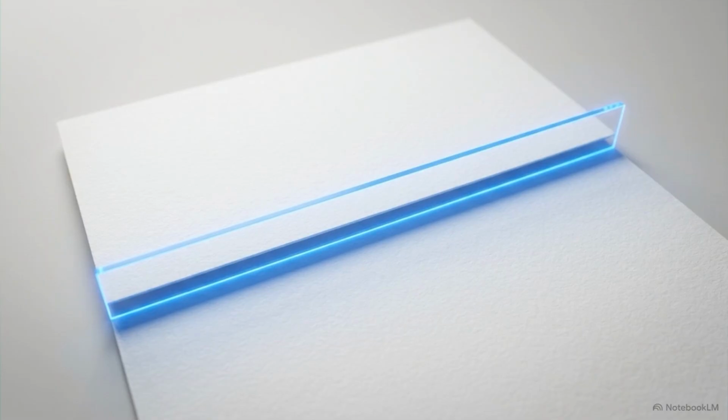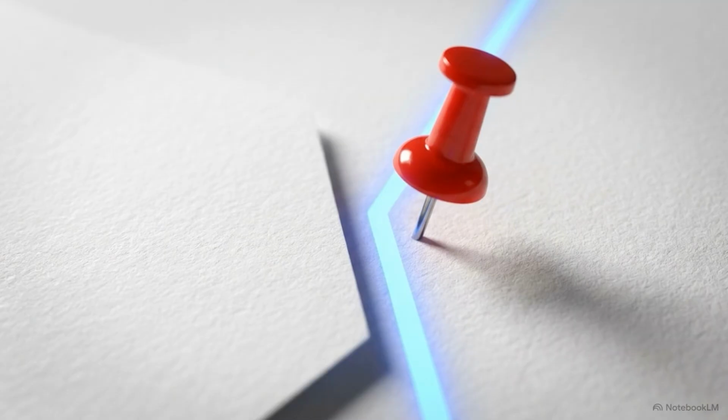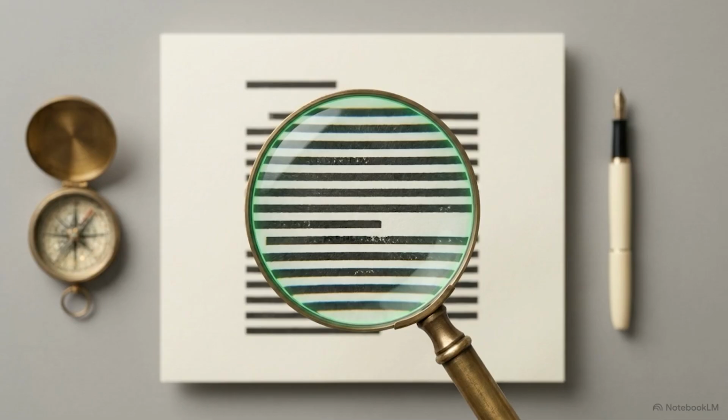These specific formatting rules and integration techniques maintain the flow of your paper. They ensure the reader knows exactly where your voice ends, where the source begins, and why the evidence matters.